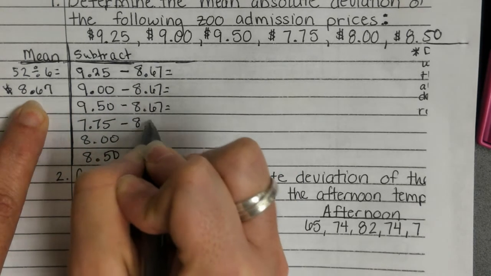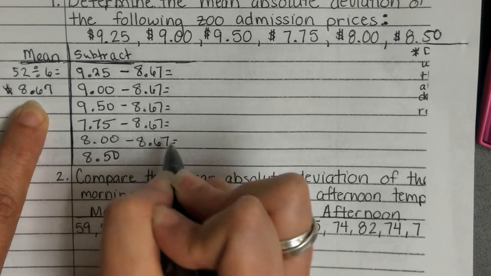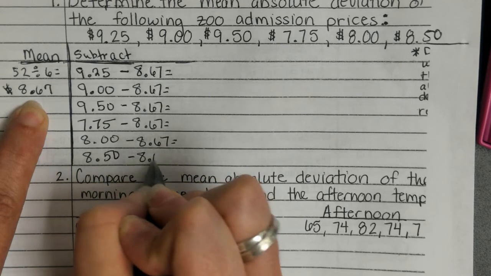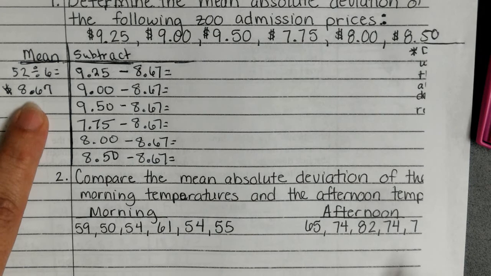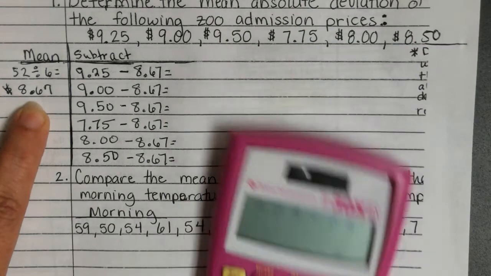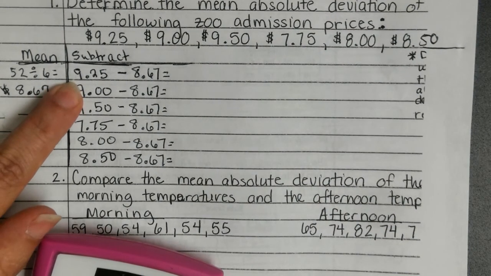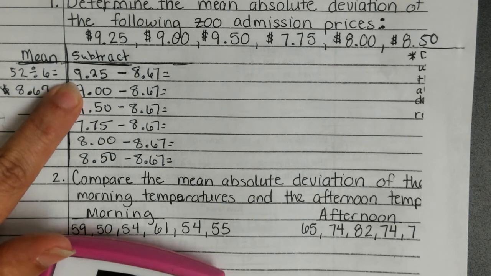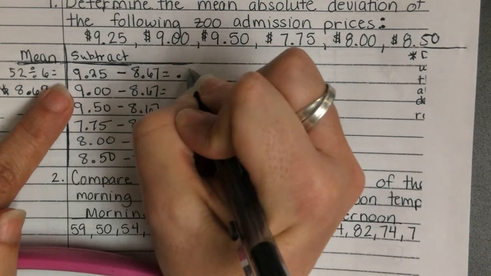But now, because this is a distance, we're going to change anything negative to a positive. So if you get negative calculator numbers, change them to positives. Okay, use your calculator and find these answers. 9.25 minus 8.67 is 0.58.